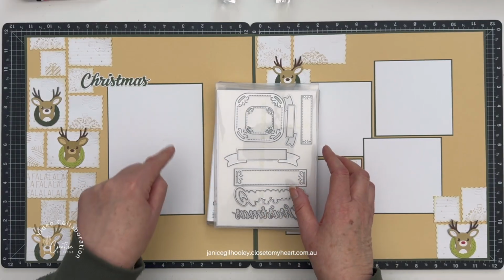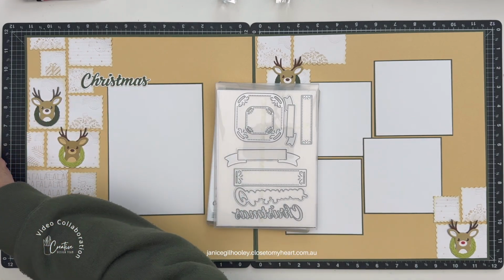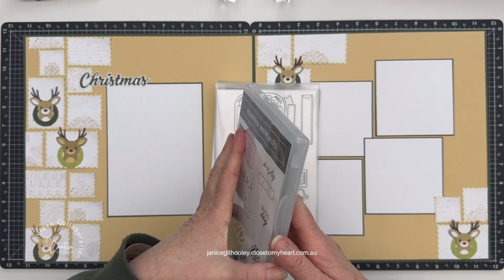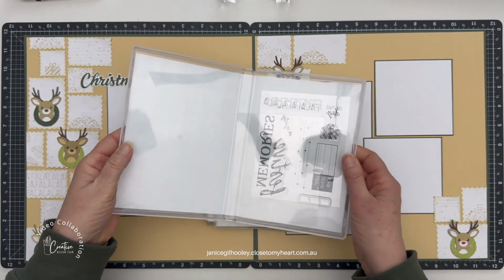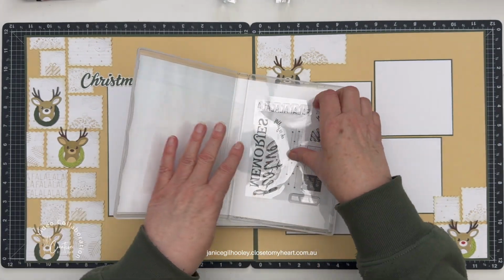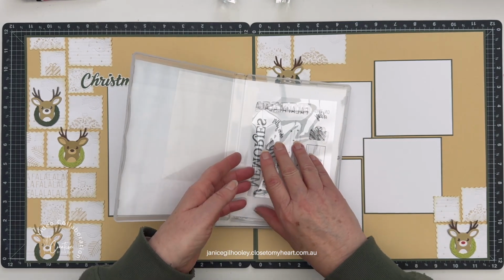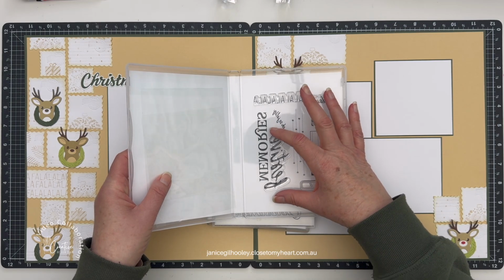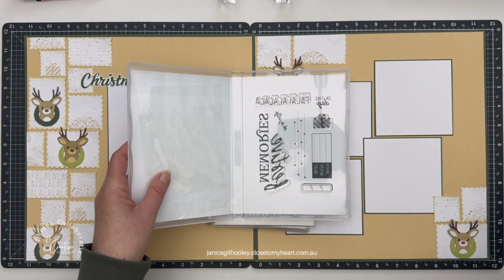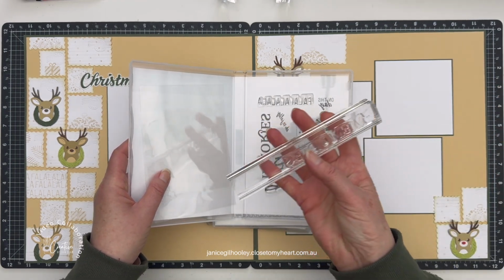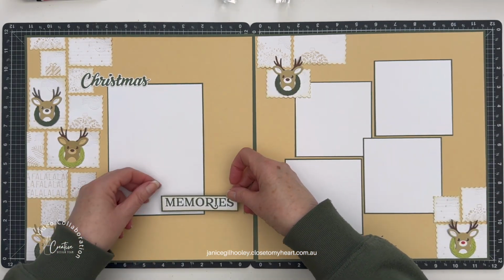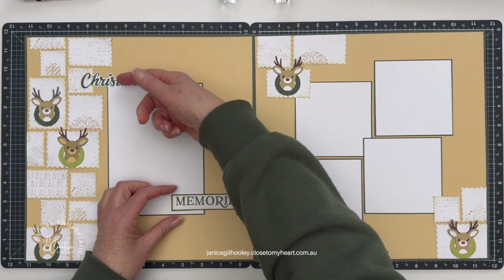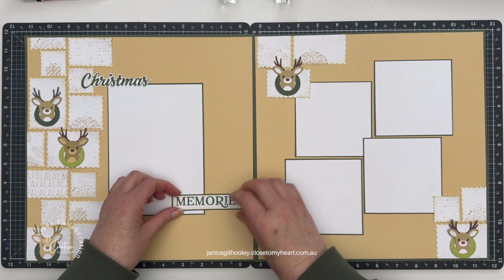But I wanted to add another word to this rather than just Christmas, so I've gone back to the Reindeer memory set. And as I said earlier, this is for scrapbooking, so there's a nice large title on this. Now don't be horrified, but I actually did some stamp surgery on here. So Festive Memories comes as one piece, but it was quite easy to cut this piece away and be able to stamp just the memories. And I'm going to put that across the base area of my photo here. So the title is spread across here with Christmas memories, and I really like how that looks.